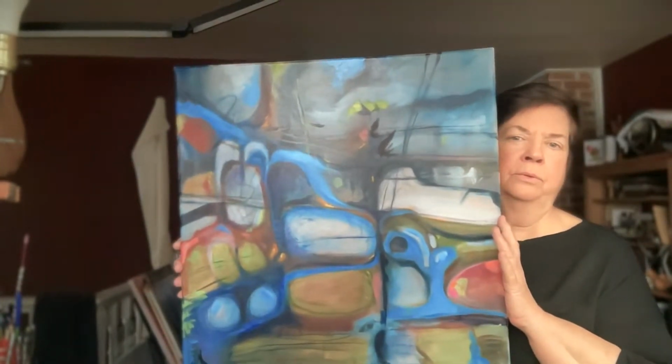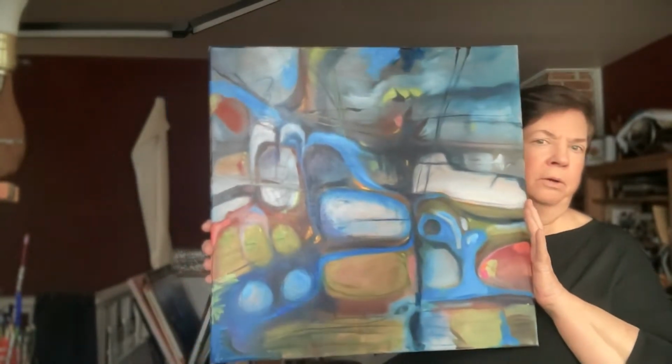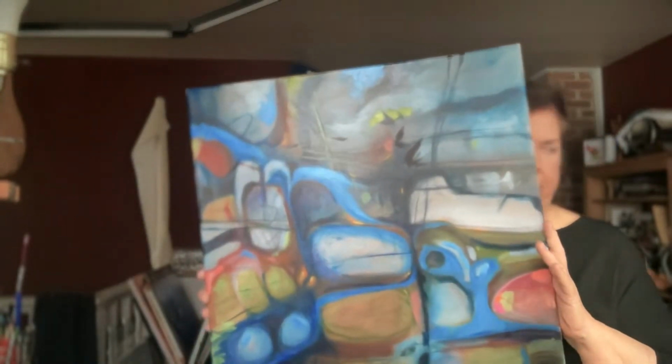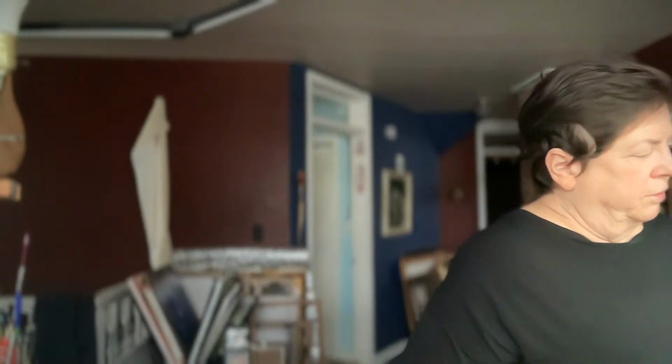For those who know, abstract art has never been something that I was great at, because it usually turns out muddy and icky. Like one of them I'm going to show you, which I've been trying. I'm struggling a lot with this one.